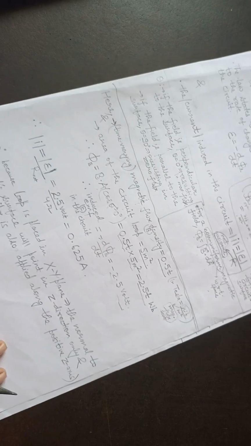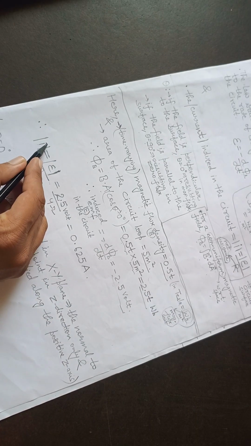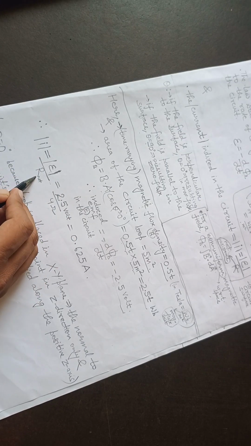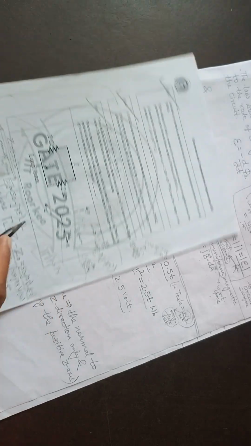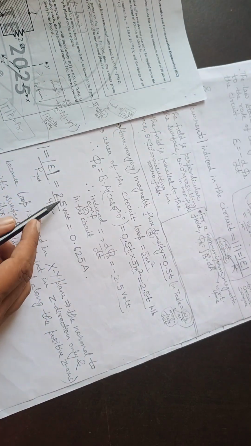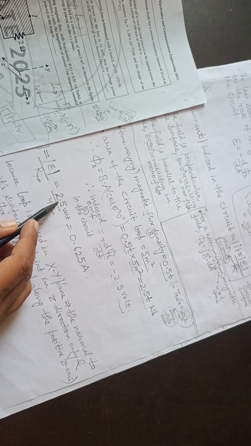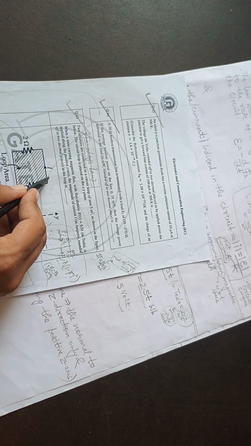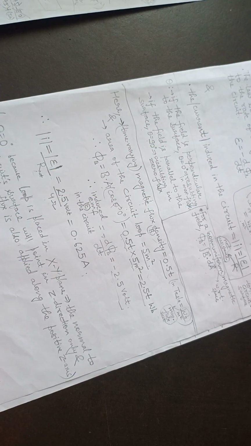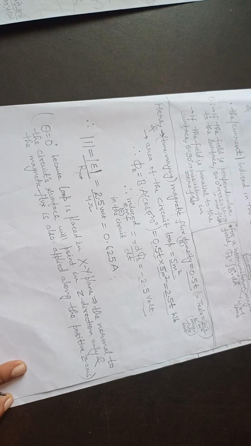Therefore the magnitude of current that will flow in the circuit is the magnitude of EMF divided by R net. Here R net will be 2 plus 2, both in series, so 4 ohm, and the induced EMF is 2.5 volt, so the current flowing through the circuit will be 0.625 ampere.